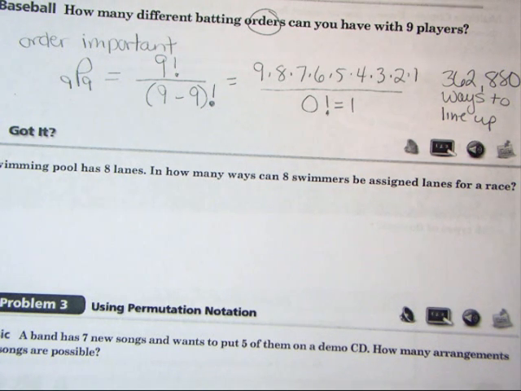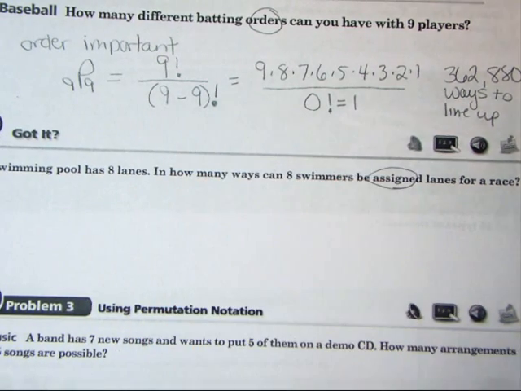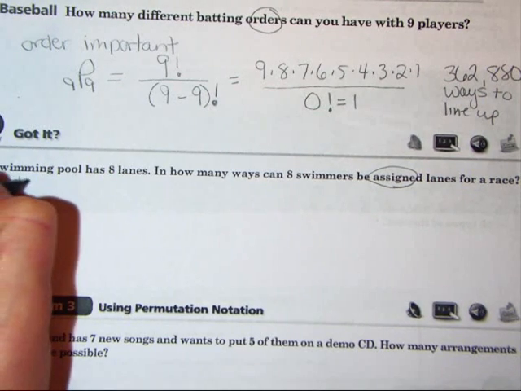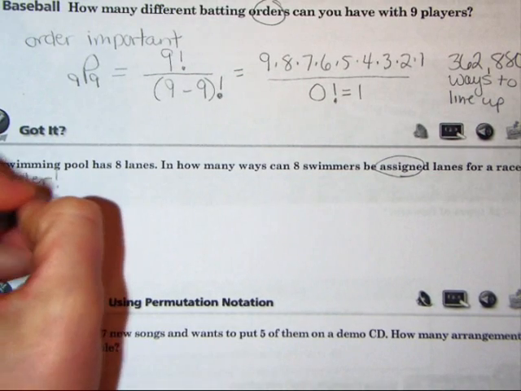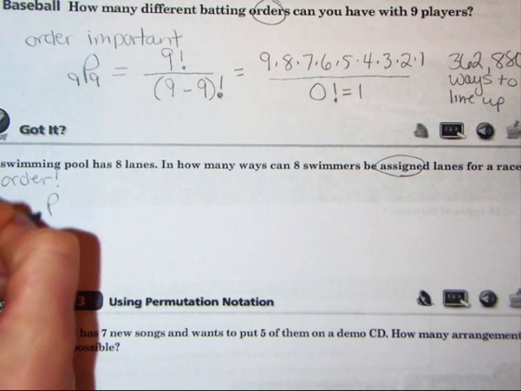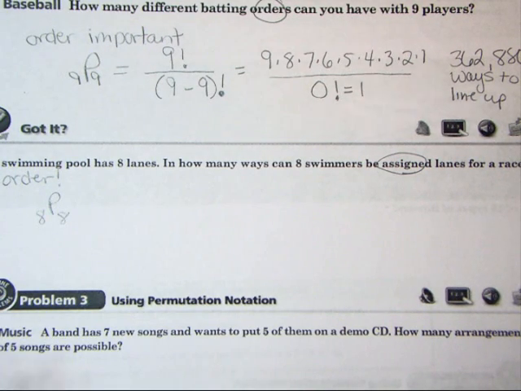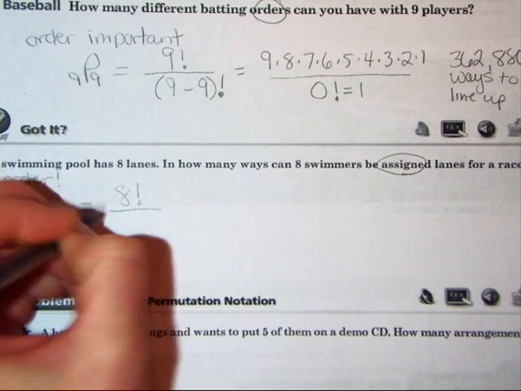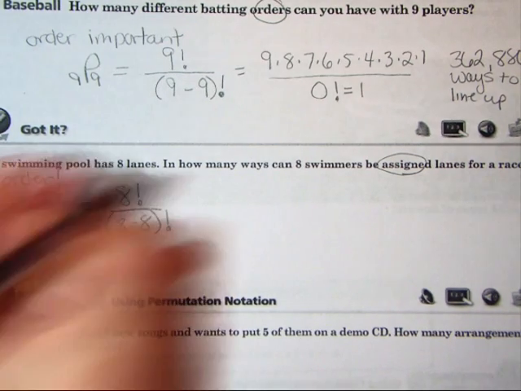Okay, swimming pool has 8 lanes. In how many different ways can 8 swimmers be assigned lanes for a race? You see that word assigned? That means that order is very, very important to this problem. Now, we have a permutation because of order. We have 8 total swimmers, and they want us to have all 8 swimming. So on the top, we do 8 factorial over 8 minus 8 factorial, since we want all of the swimmers to be in the lanes.